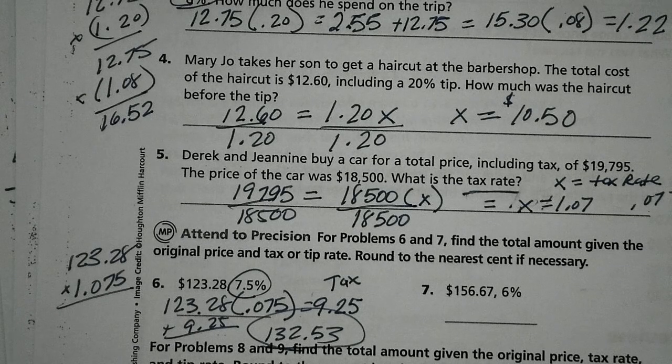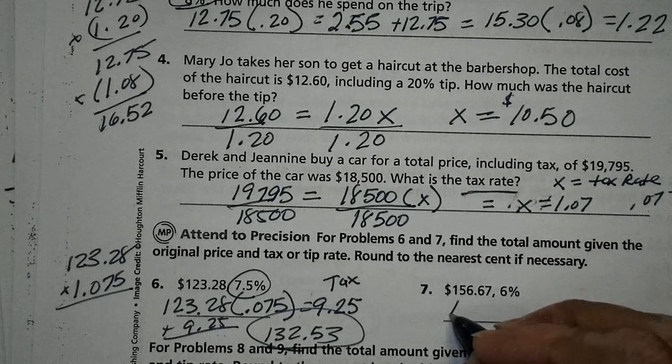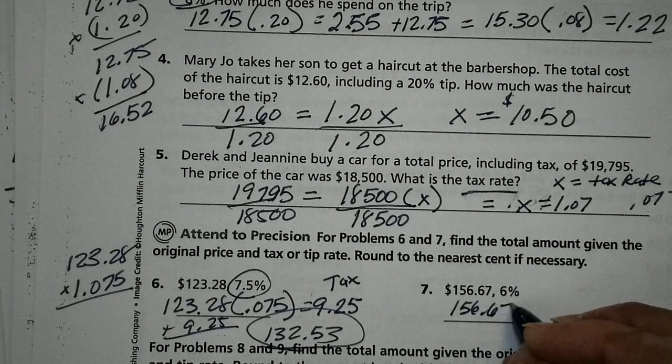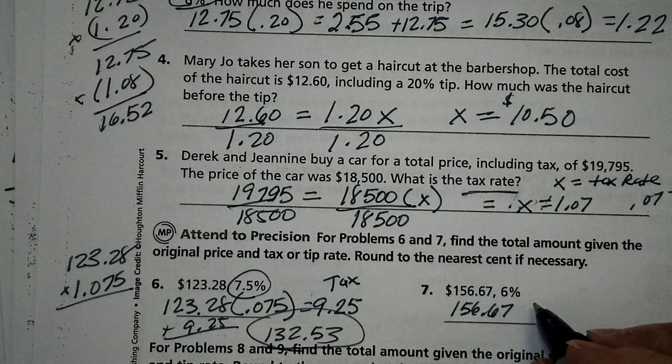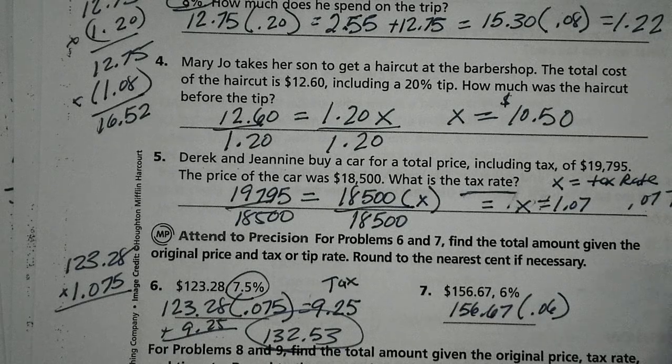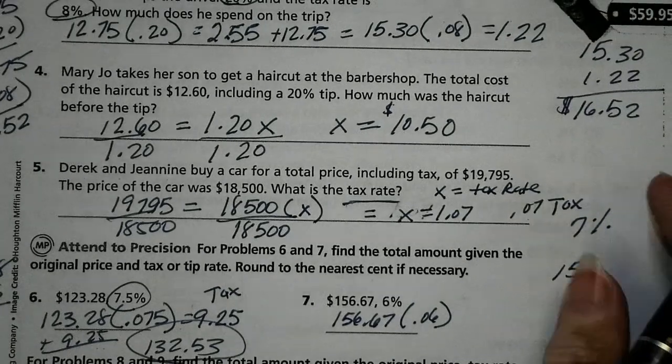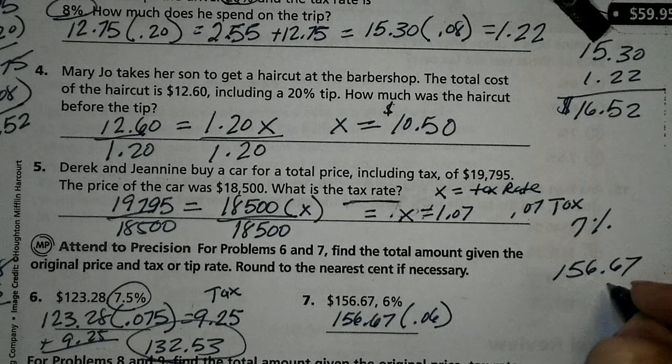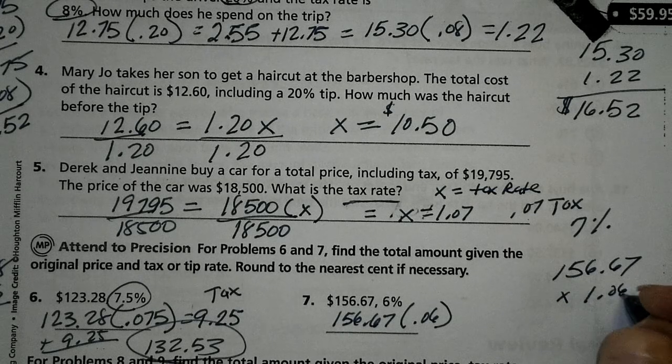All right, how are we going to do number 7? Multiply. Yep. So 156.67. What am I multiplying by? 6%. Okay. You want to do it that way? Yep. Okay. Remember, I could also do 156.67 times 1.06.